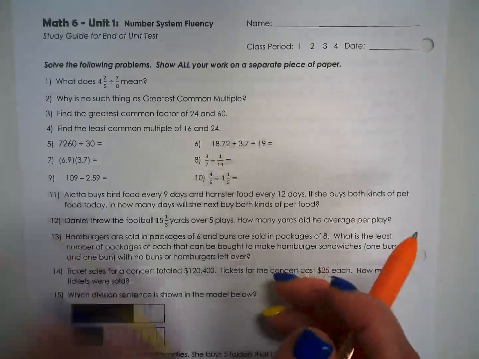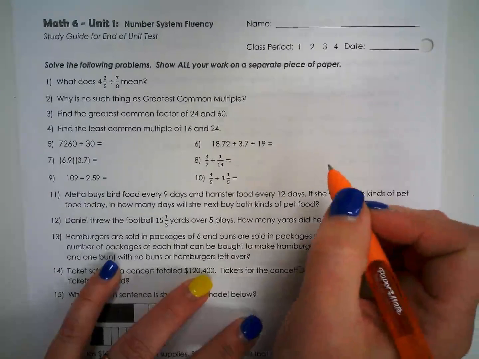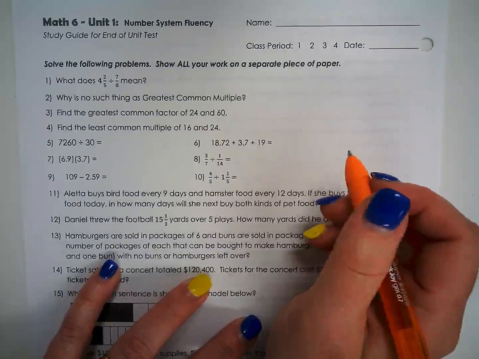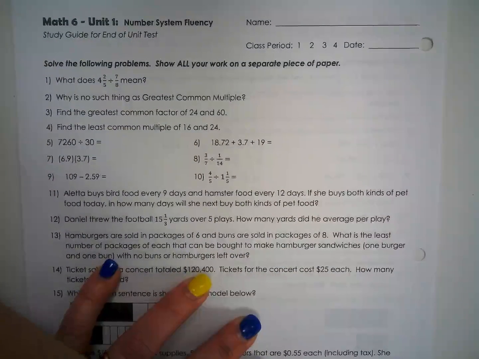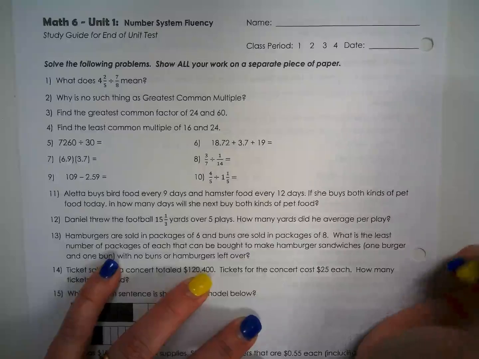All right, this is Mrs. Katz, and tonight I'm going to take a few minutes to actually solve all the problems that are on our study guide for the first test in my advanced class for Unit 1. We're just going to go right through them.